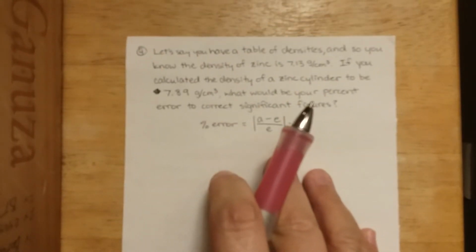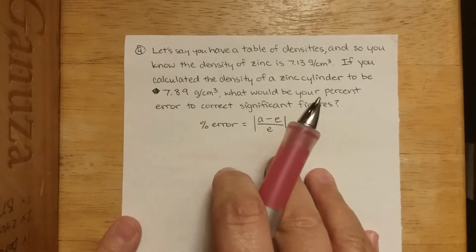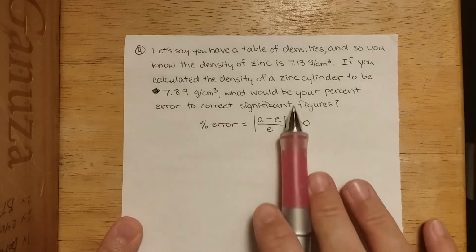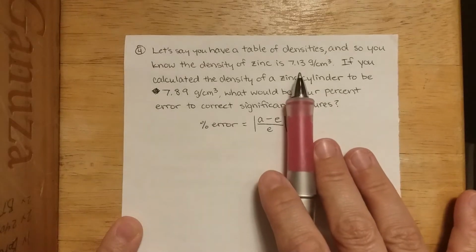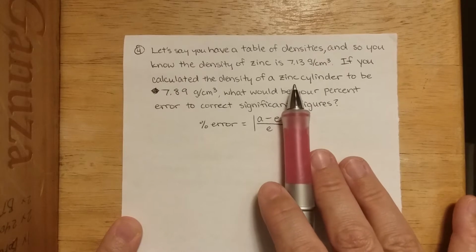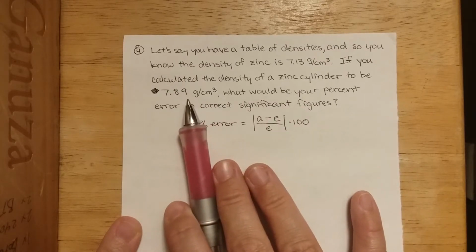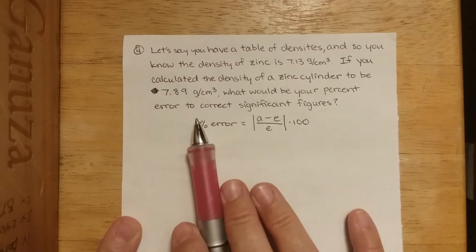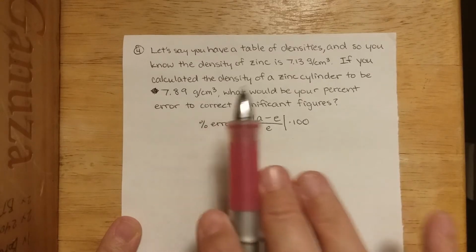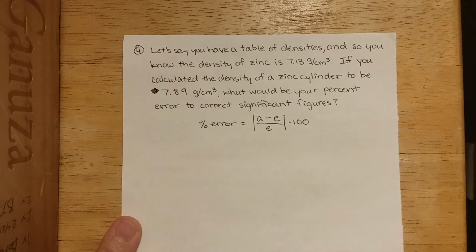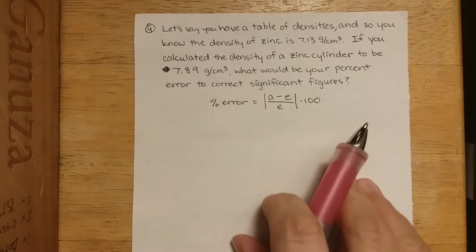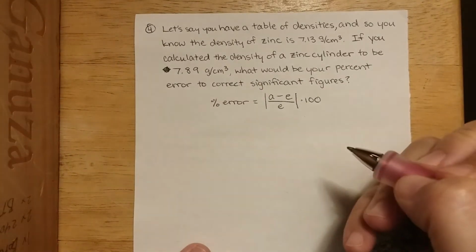Let's say you have a table of densities, and so you know the density of zinc is a certain amount. If you calculated the density of a zinc cylinder to be a slightly different amount, what would be your percent error to correct significant figures? All right, so percent error.